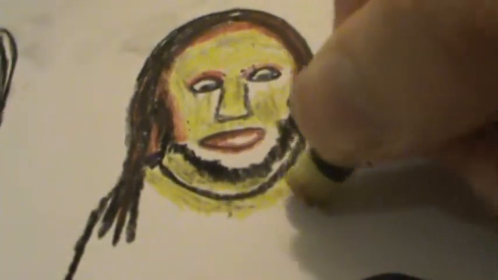But the way I think about it, though, is that with these sketches right here, working with the crayon, and maybe a little bit of work with the pen as well, it's about the same.